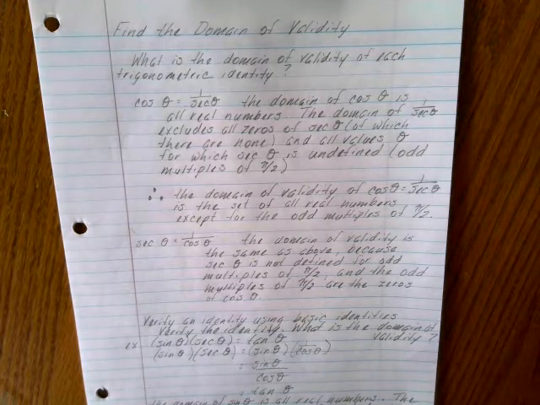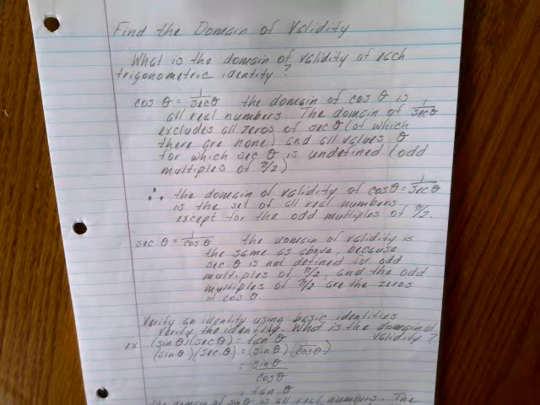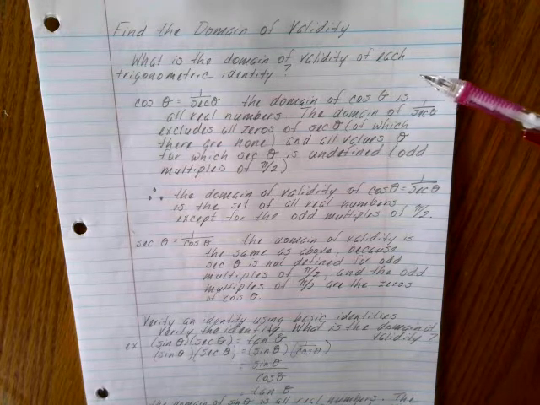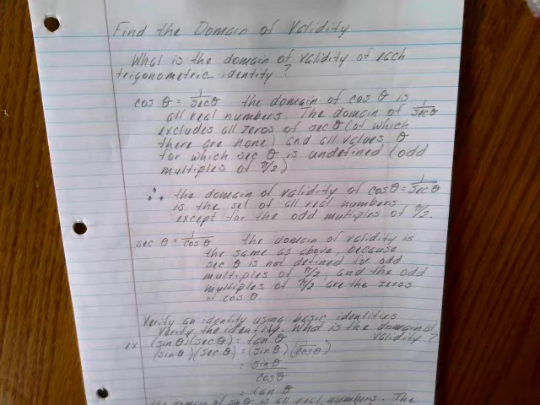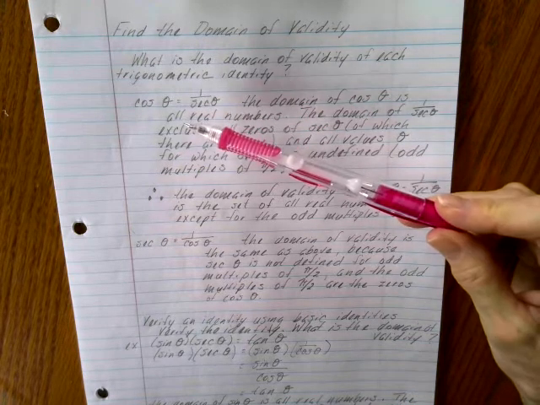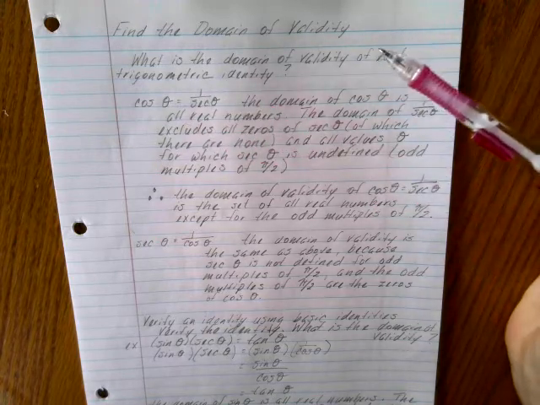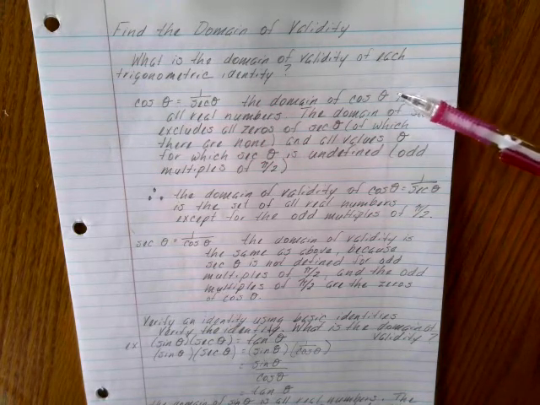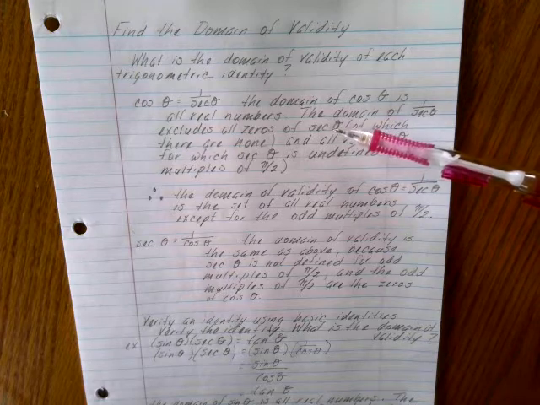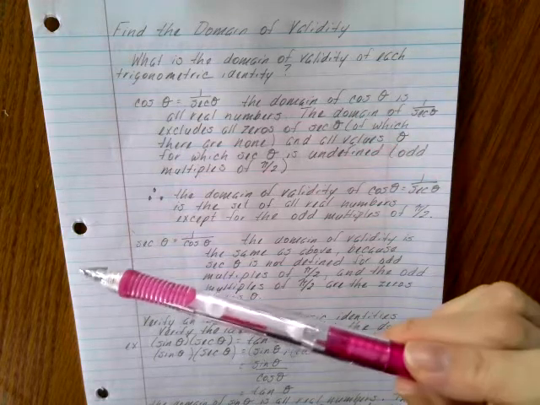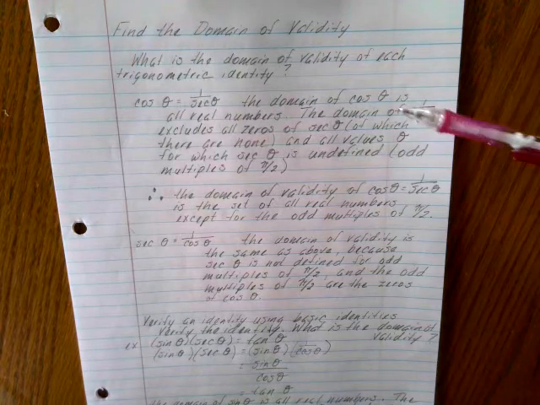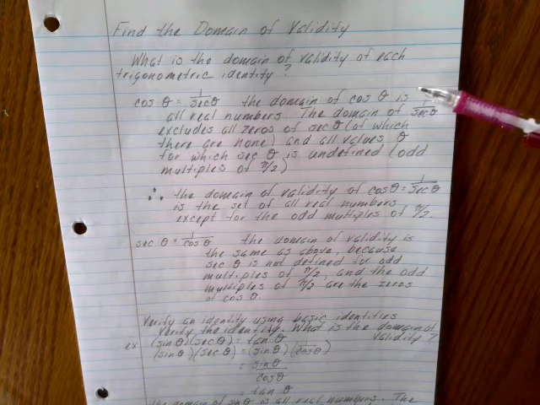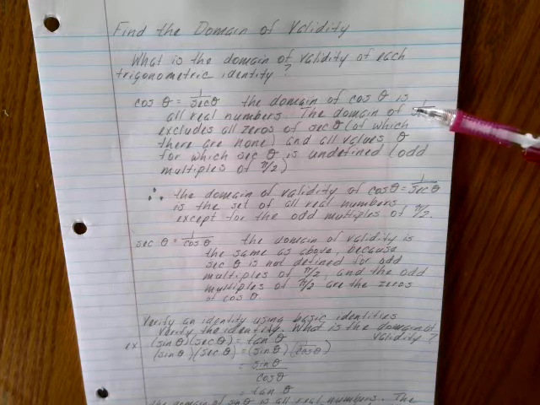How do we find the domain of validity? What is the domain of validity of each trig identity? Okay, so let's just talk about a couple, and then you guys should be able to figure out the rest of them. Let's talk about cosine. So cosine is 1 over secant. So the domain of cosine is all real numbers. So think about our graph, right? It goes through the 1, and then it has our wave. And the domain of cosine theta is all real numbers.